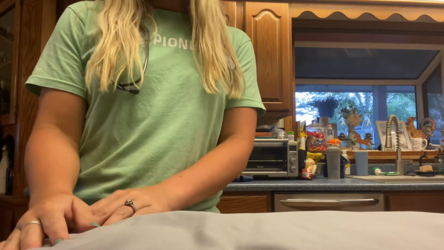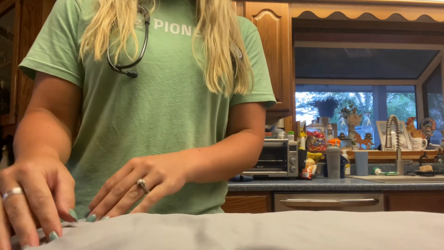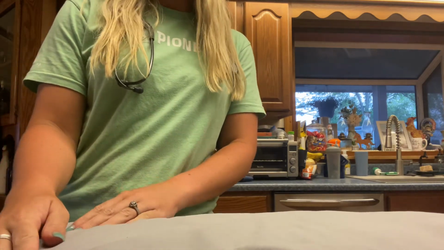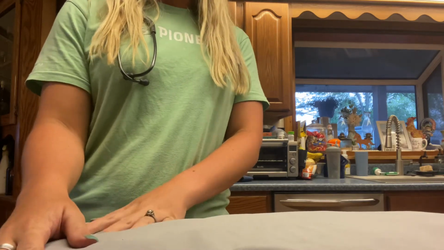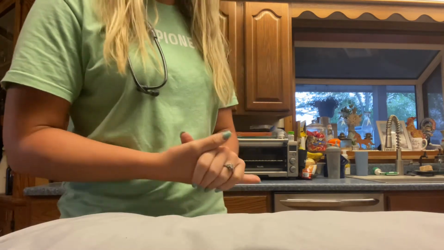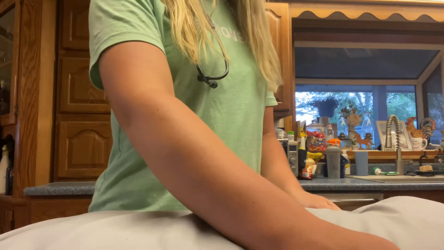I would also remind the child at this time not to let anybody do this unless their parent is around, if that's what they prefer. And then I could move on to the limbs. Could start with the arms. I would just start by feeling for the tone, any edema, crepitus, anything like that.